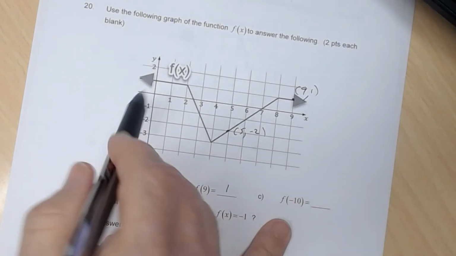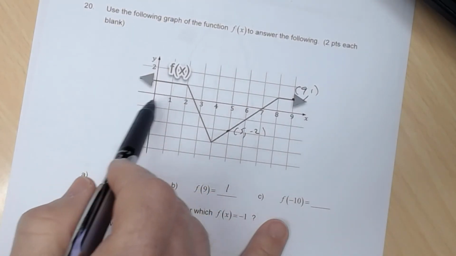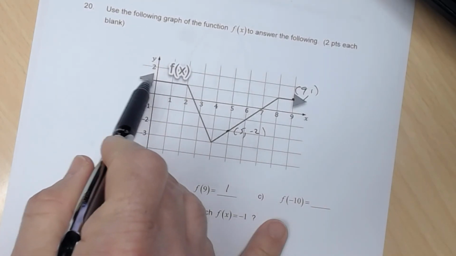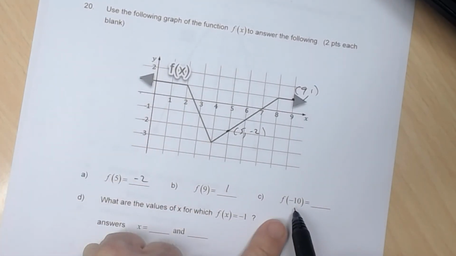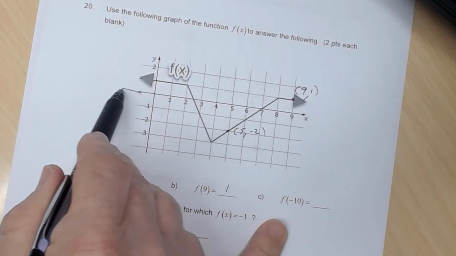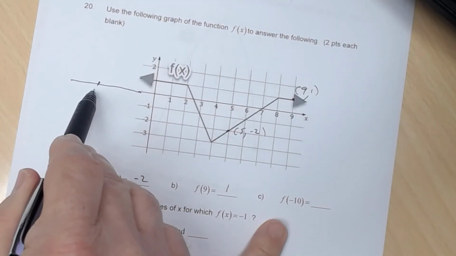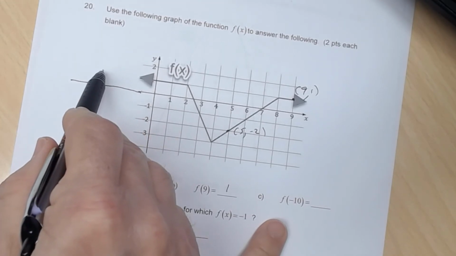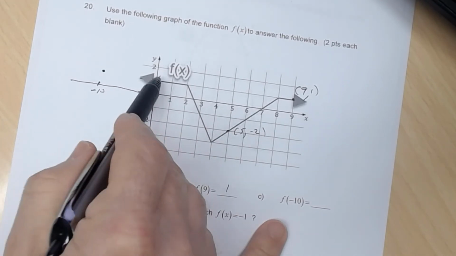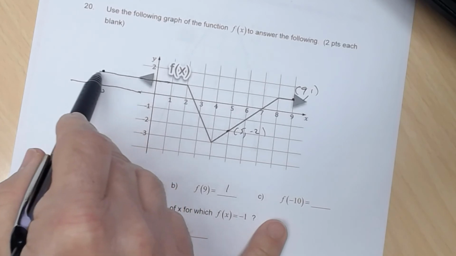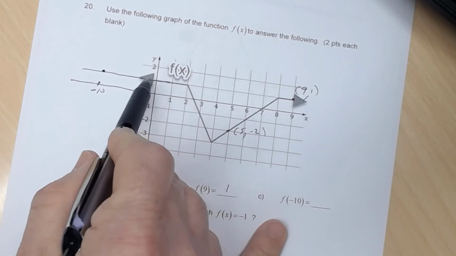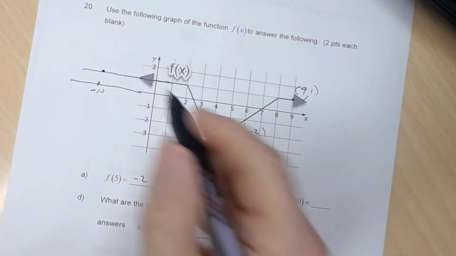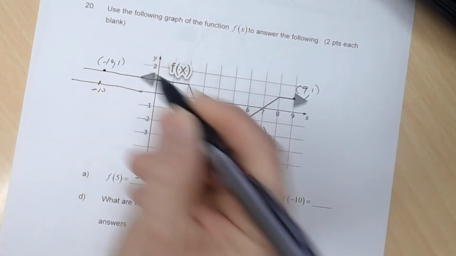F of negative 10. Usually that part will confuse students, but notice that f of negative 10 means what's the y value when x is negative 10. So x is negative 10, let's say around here. You want to know that y coordinate here. Well, remember, this is a horizontal line, and if you notice all these y values, they're the same. It's at positive 1. So this is negative 10, positive 1.